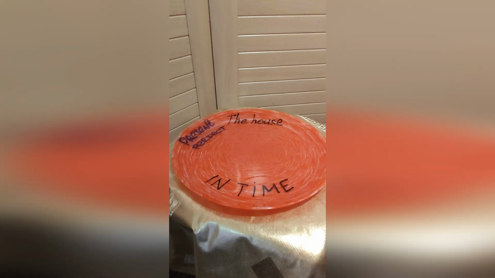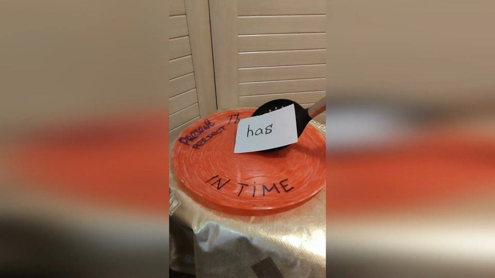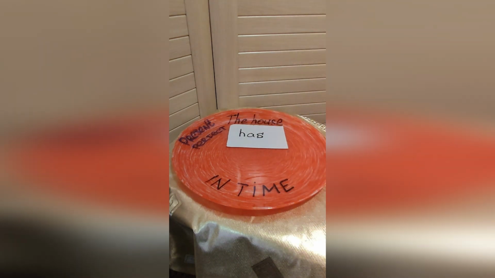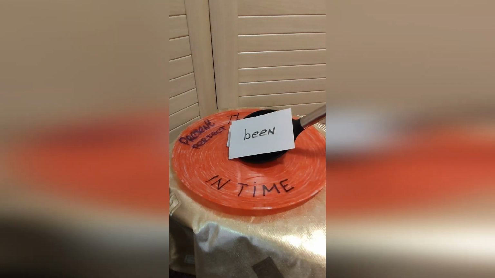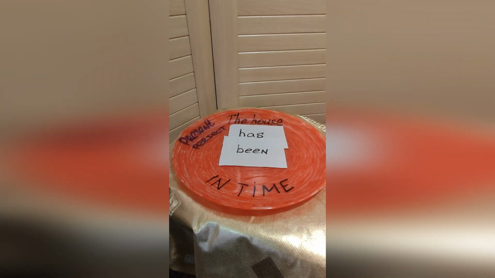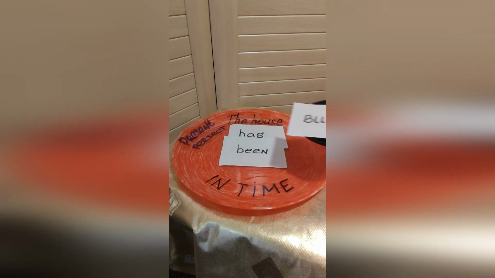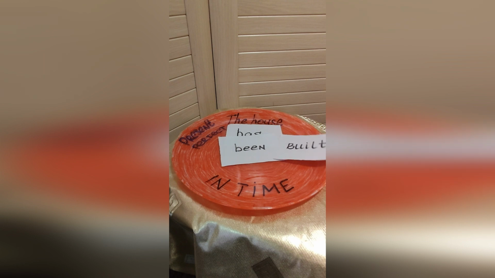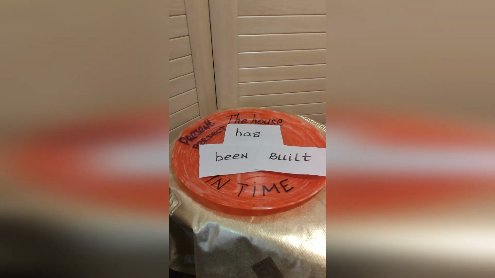Talking about the present perfect tense, we have to use auxiliary verb has, the house has, then we need to use the third form of the verb, and that must be to be verb, so we use been, and we say the house has been, and finally our main verb in the third form, and that's going to be the house has been built in time.